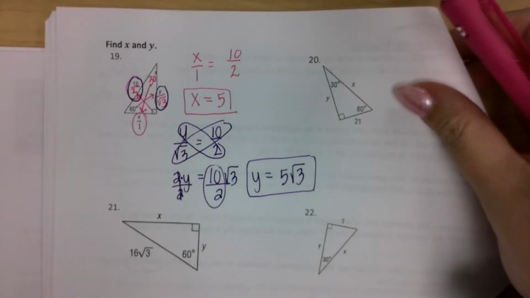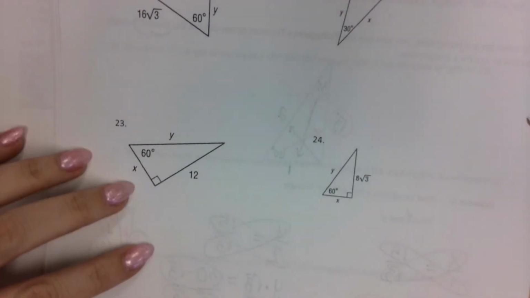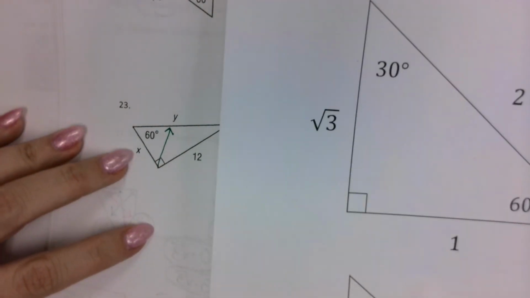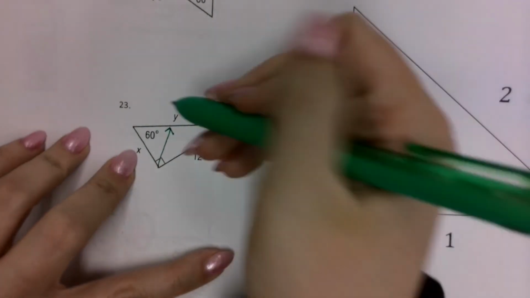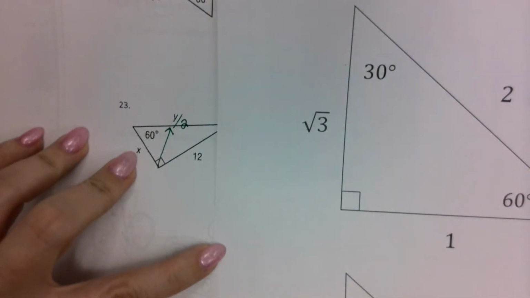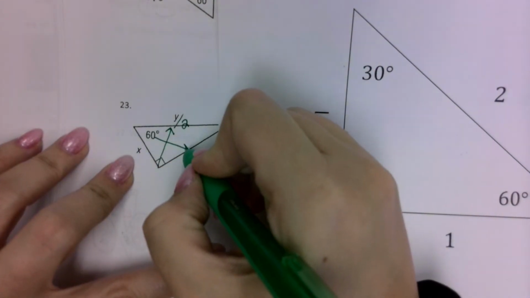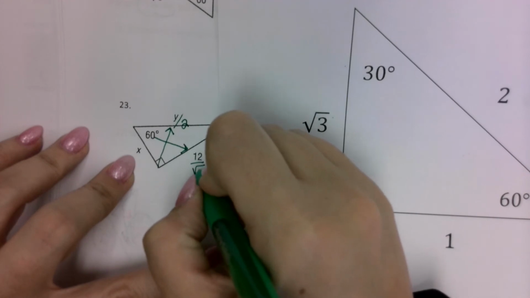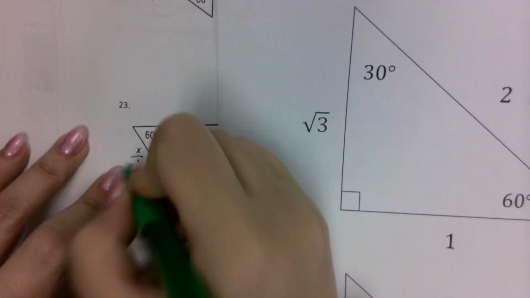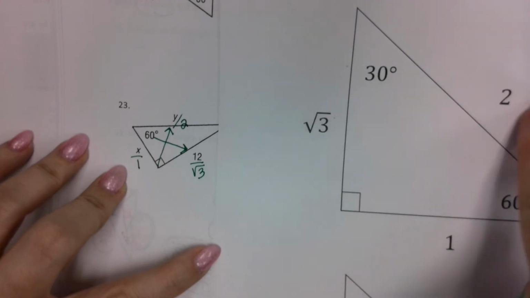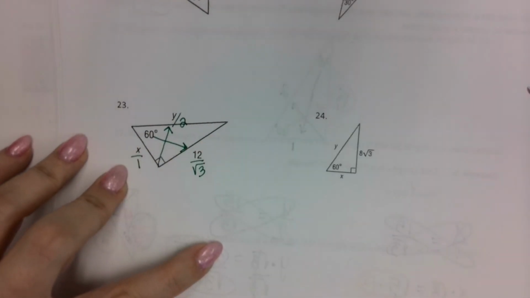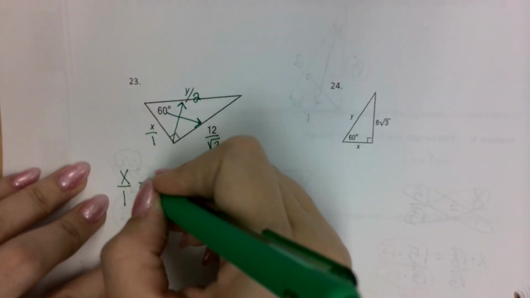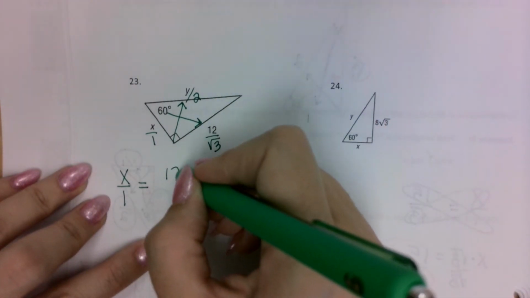Okay, let's do 23 next. So on 23, we're going to match them up. The 90-degree angle here is pointing to the y. On here, the 90-degree angle is pointing to 2. So y and 2 match. The 60 degrees is pointing to the 12. The 60 degrees is pointing to the root 3. So the 12 matches with the root 3, which means x matches with 1. So I took each of these numbers, 1, 2, 3, and matched it up 1, 2, 3. Now I can set up my proportions. So x over 1 equals, I don't want to pick y, so that leaves me with 12 over root 3.